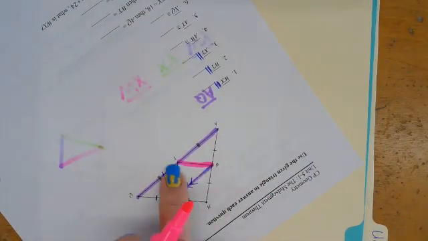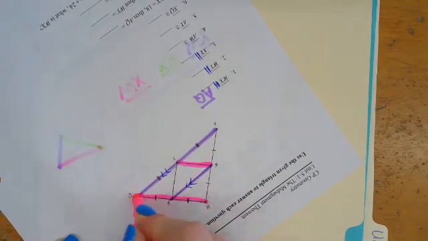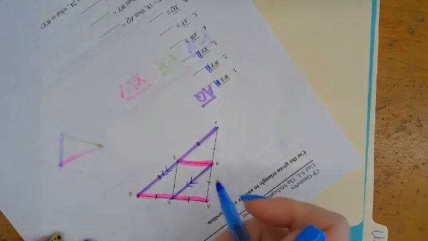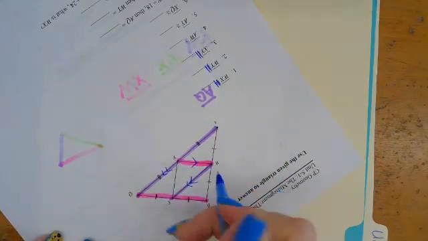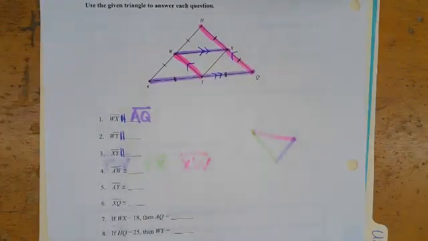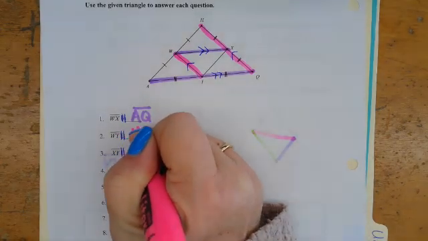Now WY has cut my triangle at the midsegment, which then will make HQ parallel to WY. So I'll label this with just one marking. Okay, everybody see that? When you turn the triangle, sometimes it's easier to see those parallel lines. So WY, again, is parallel to HQ.